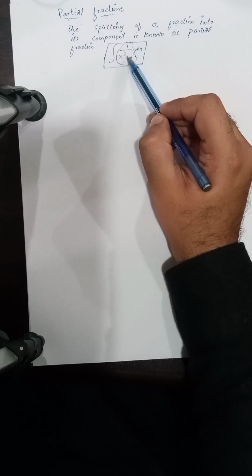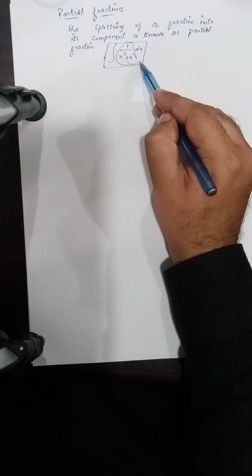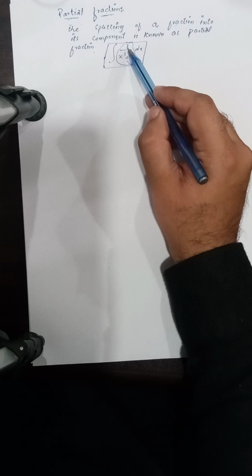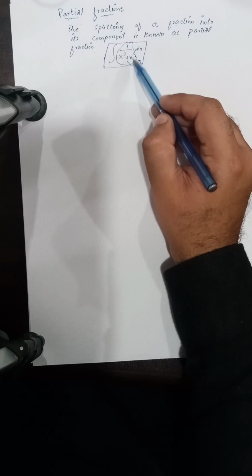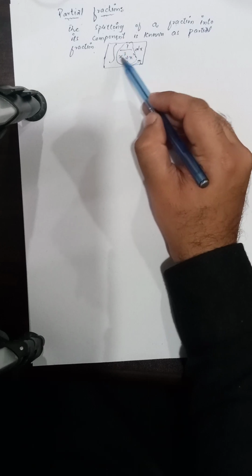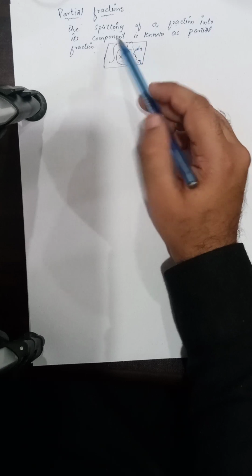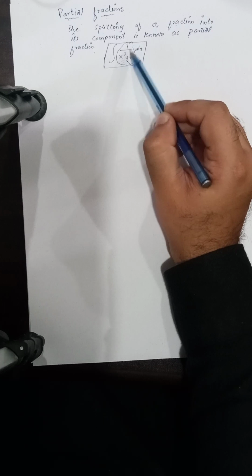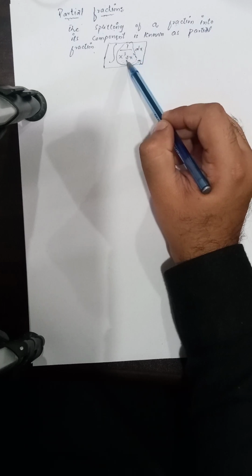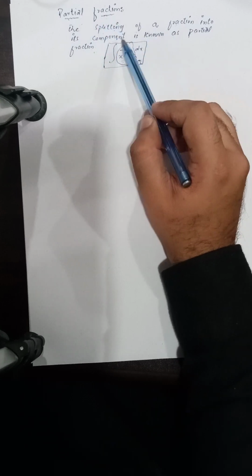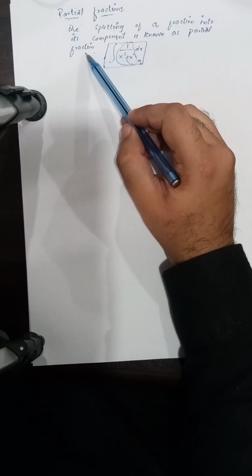We can use partial fraction for many purposes: for finding the integration of a function, for finding the Laplace transform of a function. If we look at this function, we can't directly find its integration, because this function is so complicated. So with the help of partial fraction, first we will split it into its components, then after that we will find its integration. So what is basically partial fraction? The splitting of a fraction into its components is known as partial fraction.